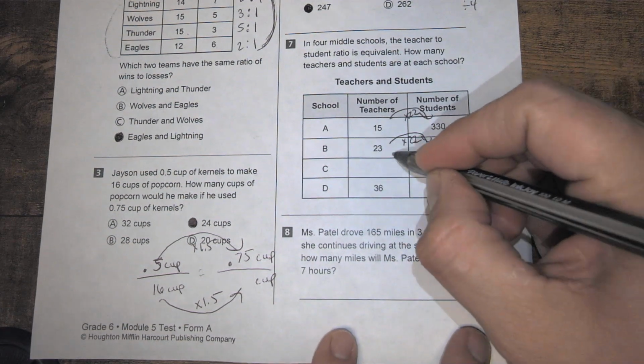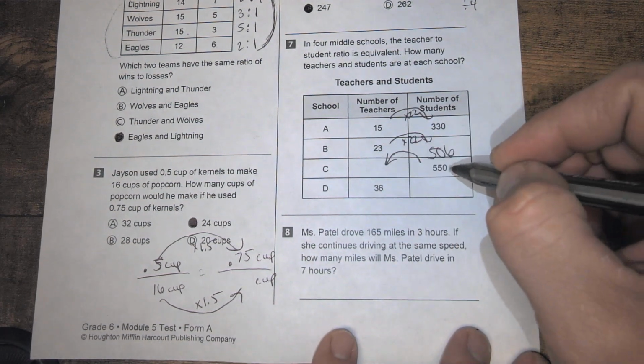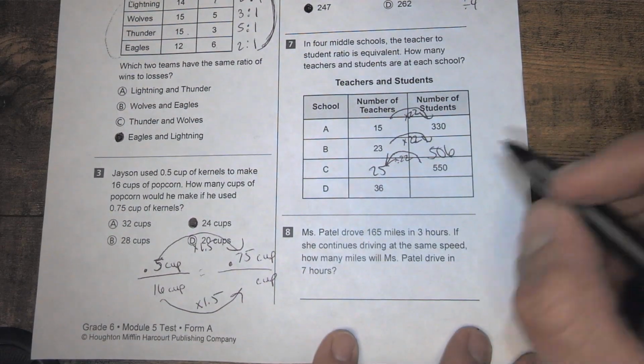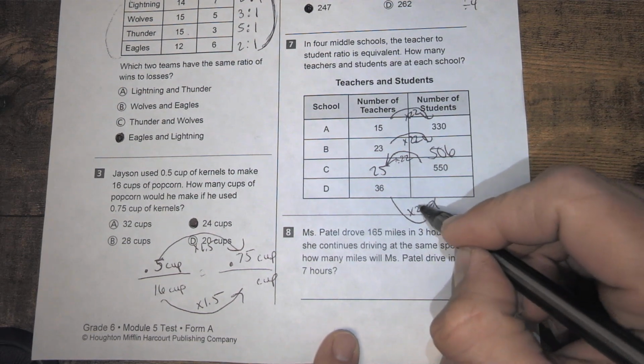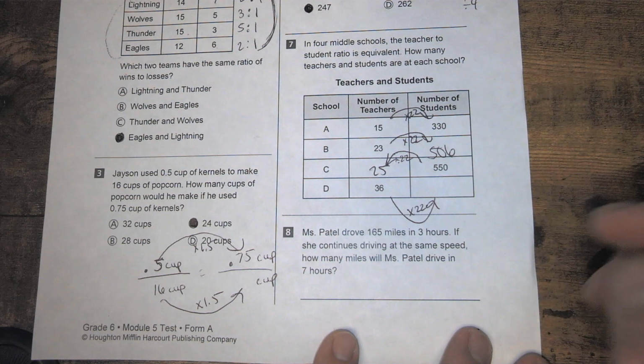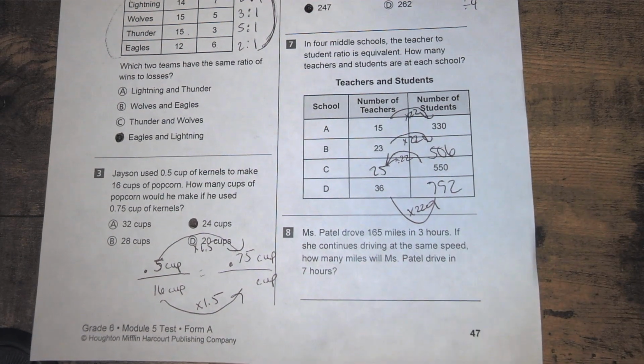Now we have to go the opposite way because we start on the right side. So now we have to divide by 22. And you get 25. And then again, since we're going the opposite way, we got to multiply. So 36 times 22 is 792.